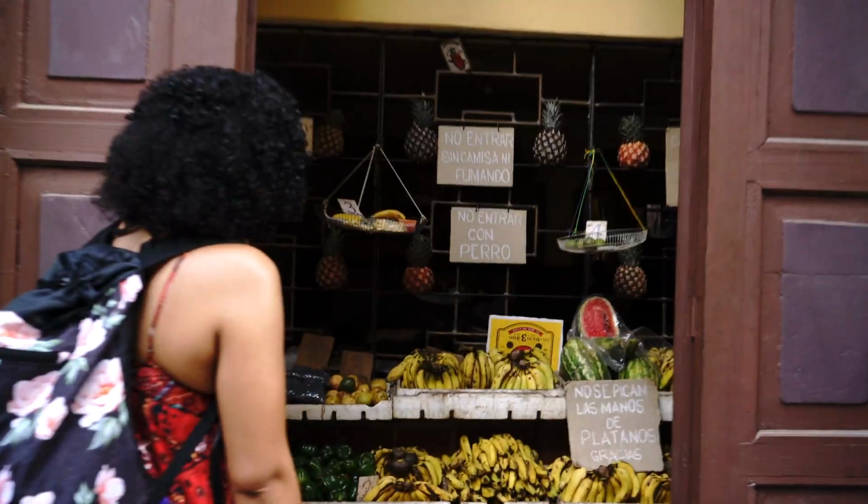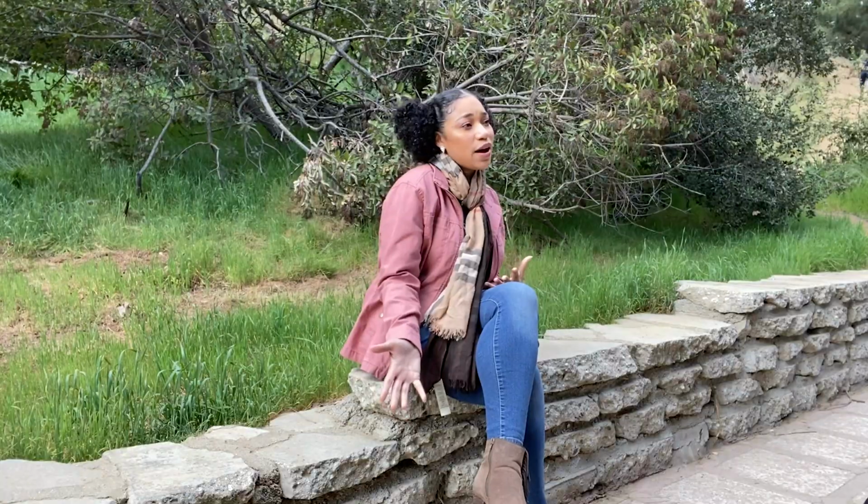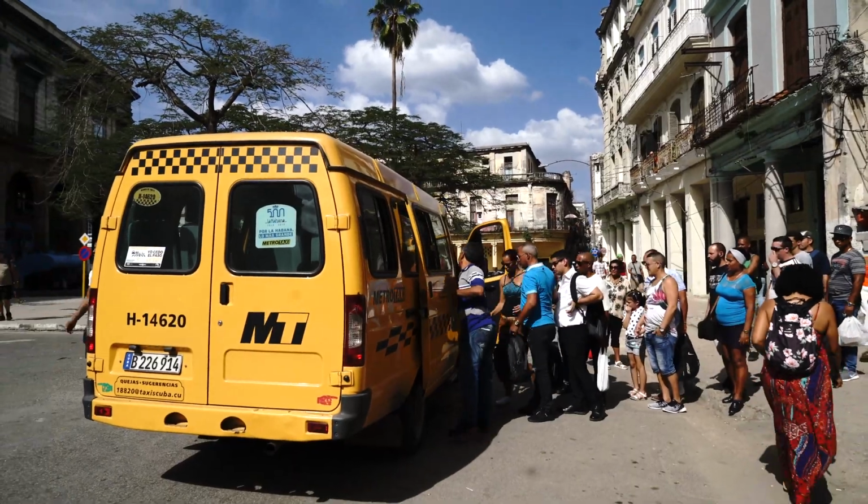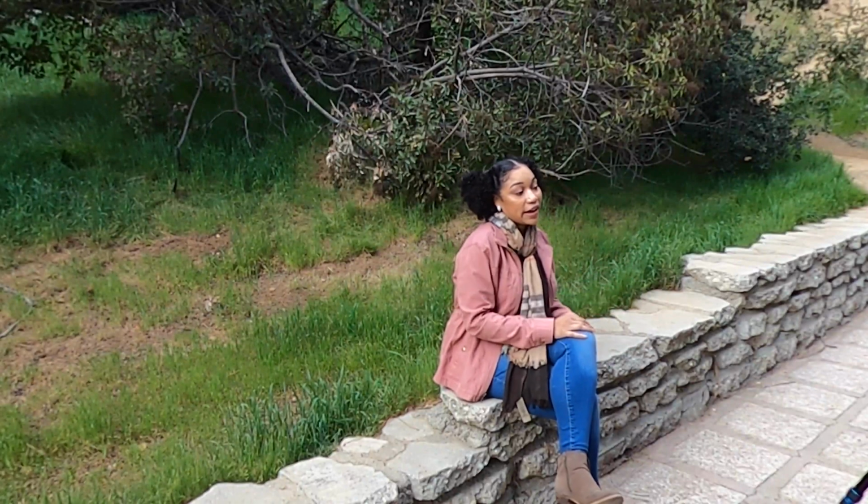So you want to go to local shops, restaurants, things like that, maybe taxis when you're getting on a personal taxi and they give you some change back. That's how you're going to get your hands on it. Other than that, you kind of can't.